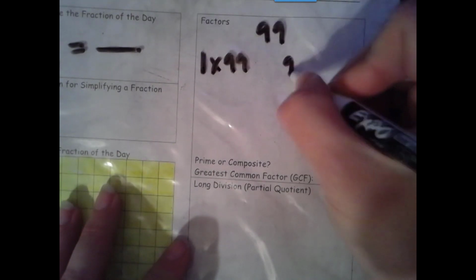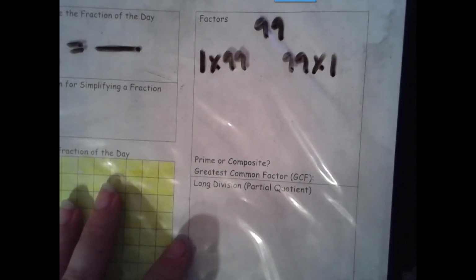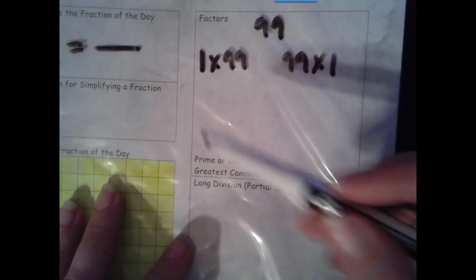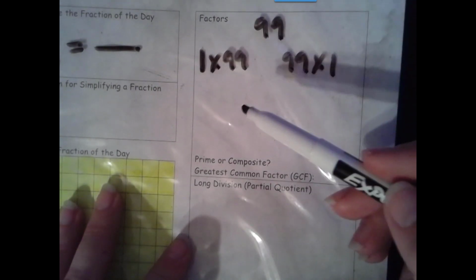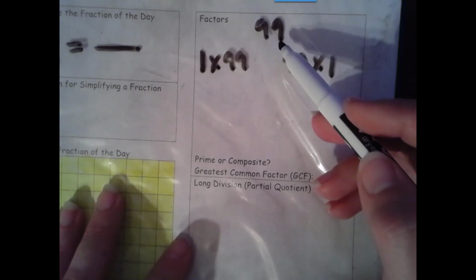Using the commutative property, I can also do 99 times 1. Now I'm going to go through my divisibility rules in order so I don't miss any. So after 1, I try 2. The rule for 2 is that it ends in an even number. 9 is odd, so 2 is not a factor. And if 2 is not a factor, no even number will be. So all I need to do is try the odd numbers now.